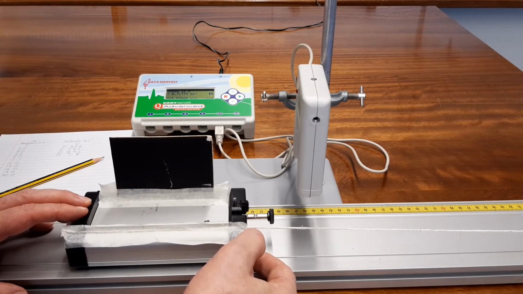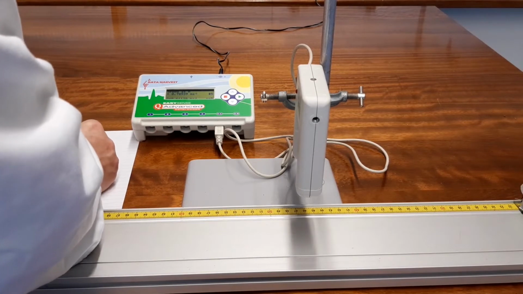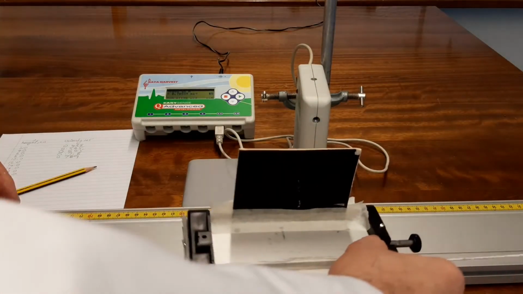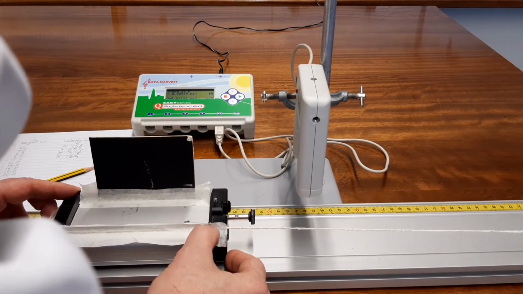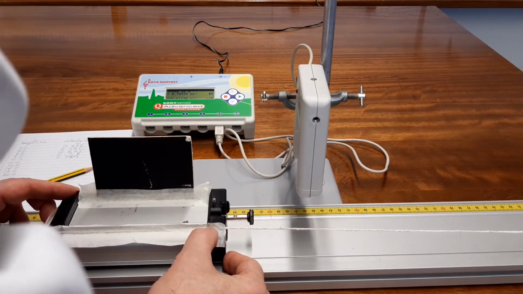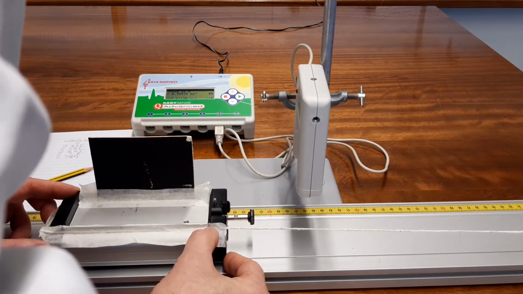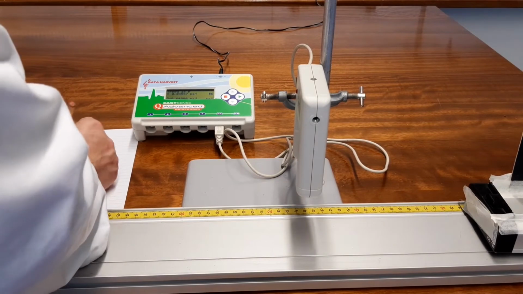The shadow's making it awkward. 0.789 meters per second. 12 centimeters. 0.846.